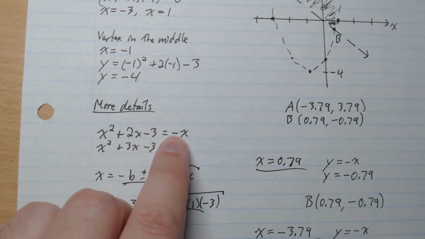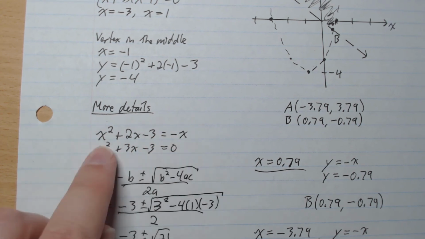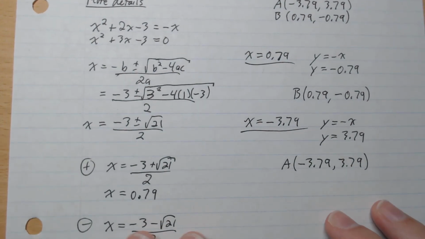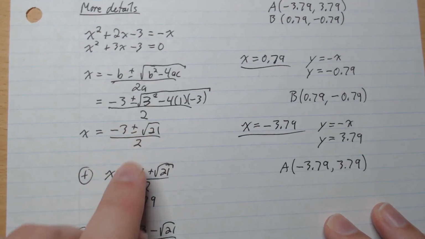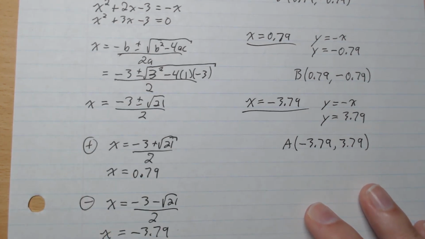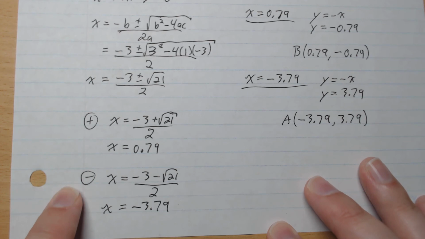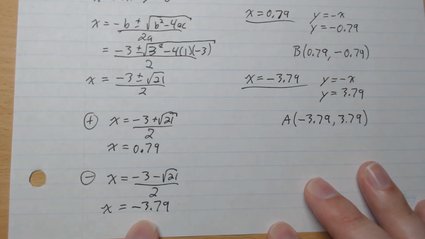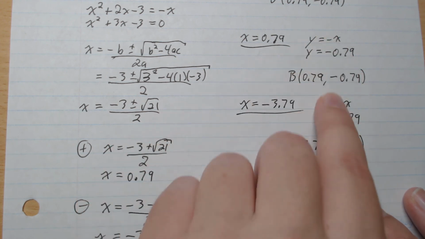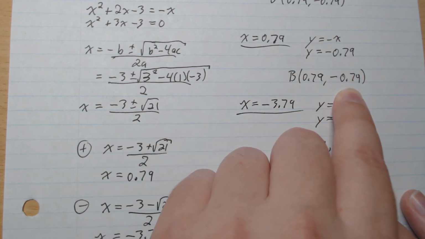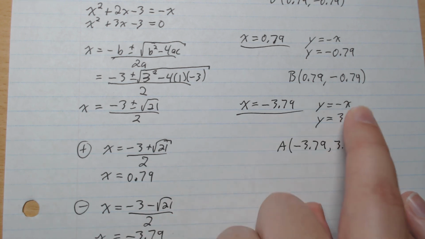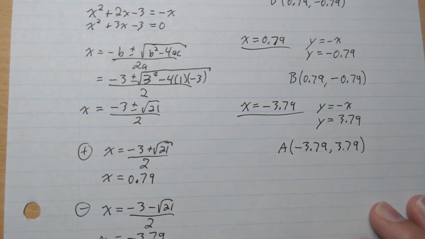So the quadratic equals the linear equation, like that. We put it all on one side. We use the quadratic formula, and we get negative 3 plus or minus root 21 over 2. For plus, we get 0.79 approximately. For minus, we get negative 3.79. So for 0.79, we plug that in, and we get negative 0.79, like that. Plug in negative 3.79, and we get 3.79 as the y value there.